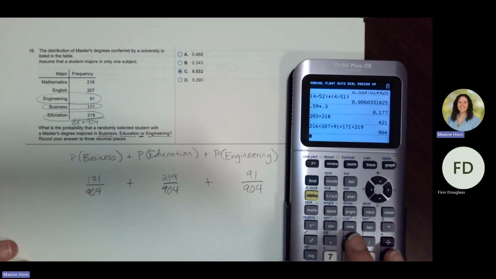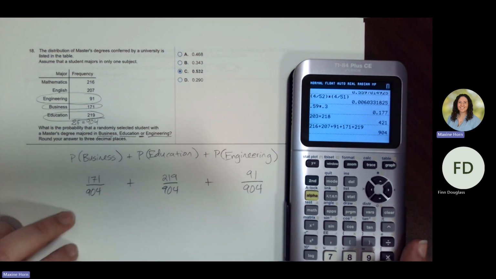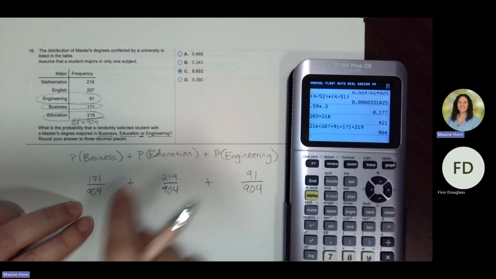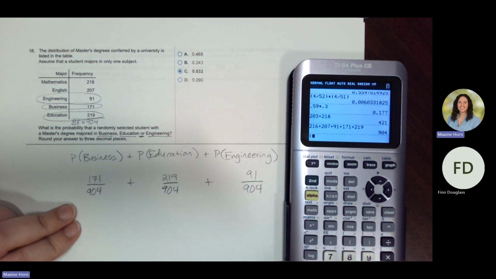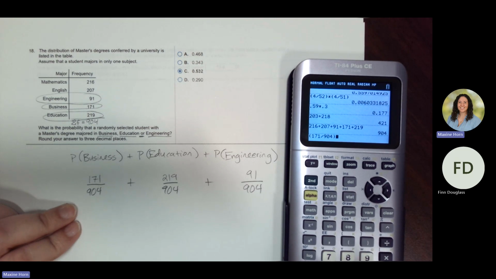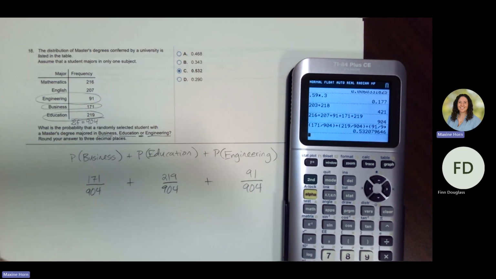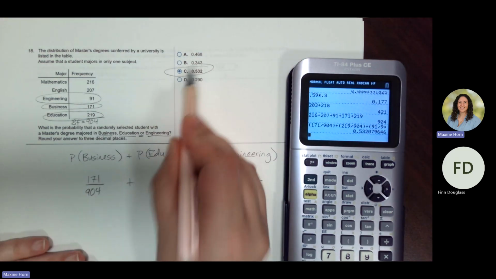You can do that a couple of different ways. Because our final answer needs to be a decimal, you may as well just plug it in and not do any more work than you have to. So it's 904 plus 91 over 904. Okay, so we take that, we round to 3 decimals. That's how we're getting the 0.532.